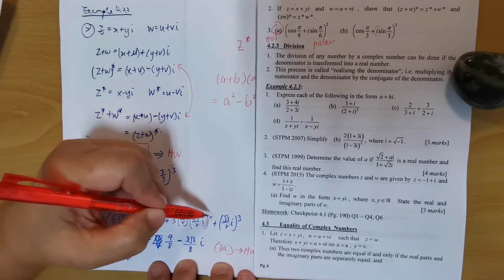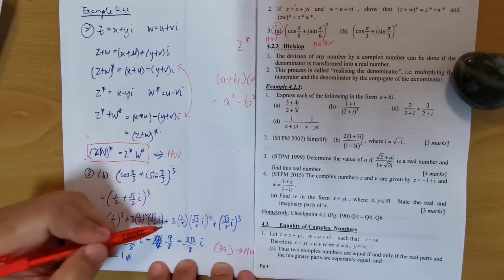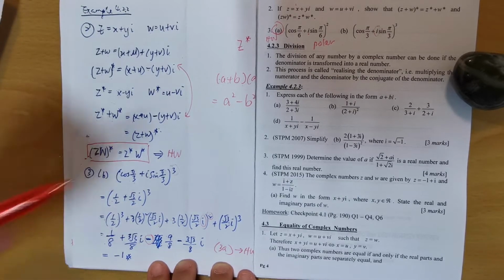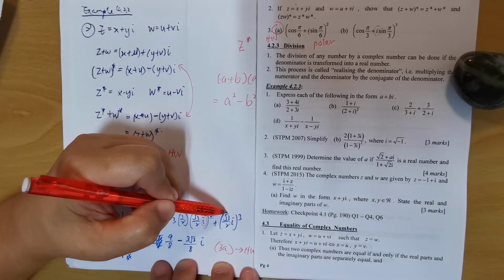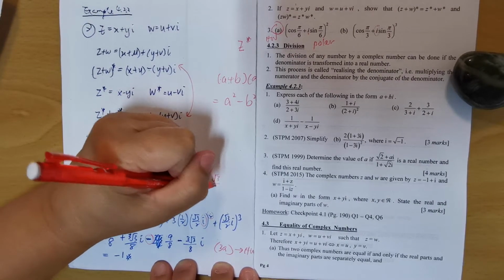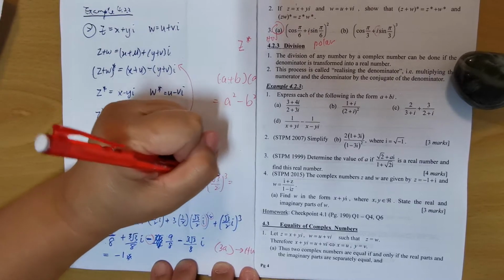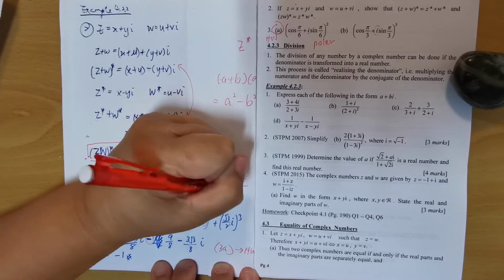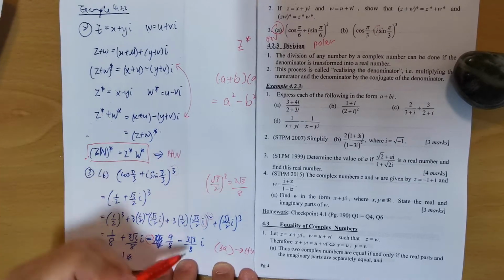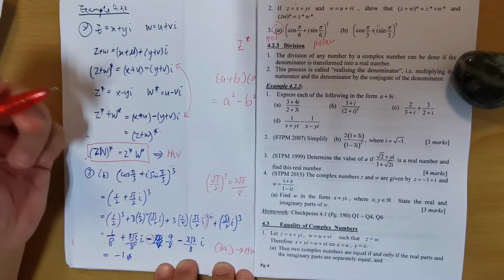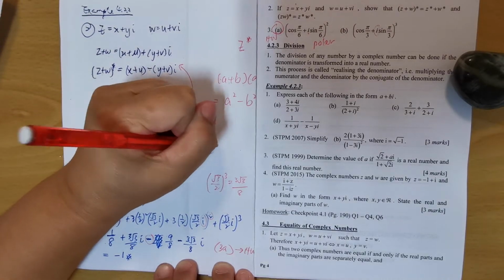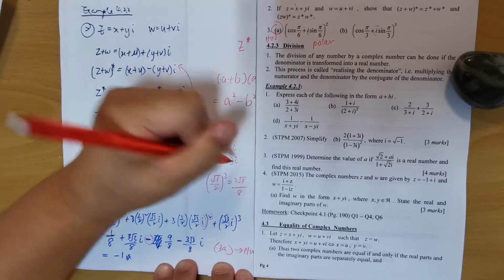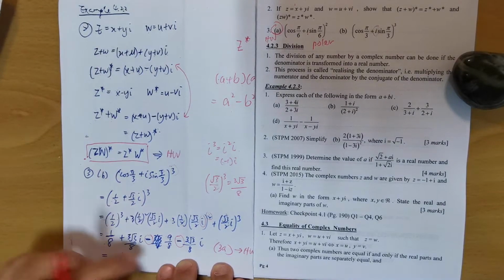i squared is negative 1. Therefore, it becomes negative. Alright? No more i. And the last one is this. So square root 3 over 2 cubed, square root 3 squared is 3, so left one more. So this is 8. Okay? This is how I get this. And i cubed. See, remember i cubed? i cubed is i squared times i, i squared is negative 1, so it's negative i. Therefore, it becomes negative i.